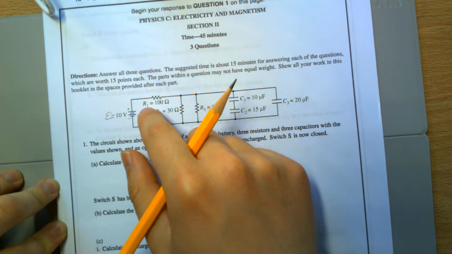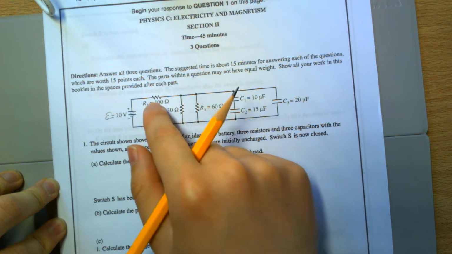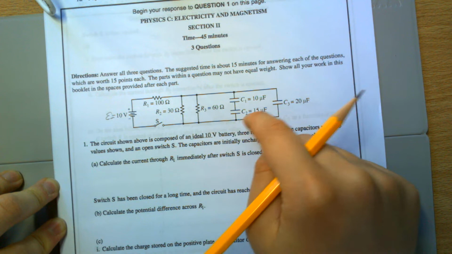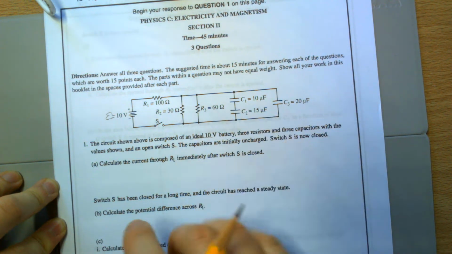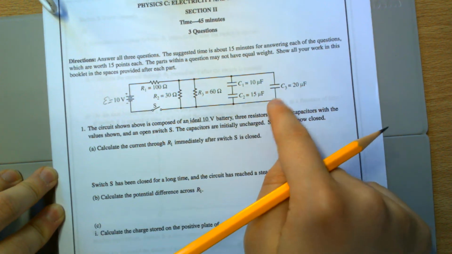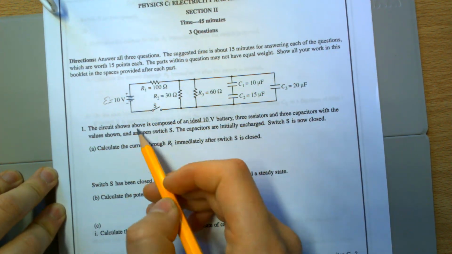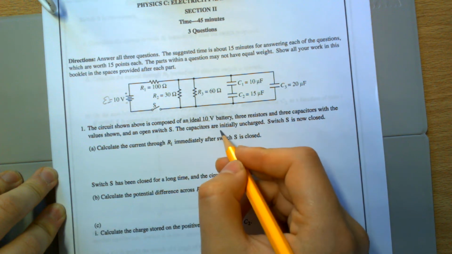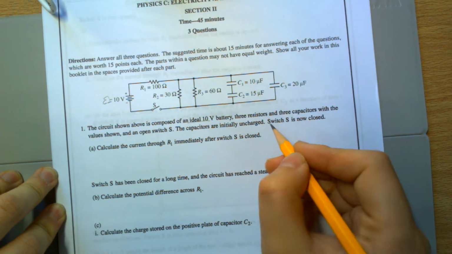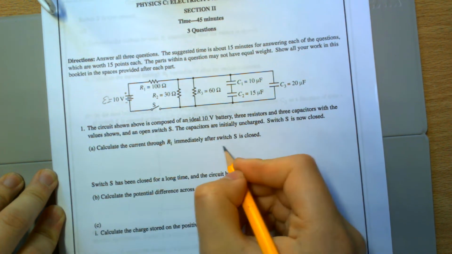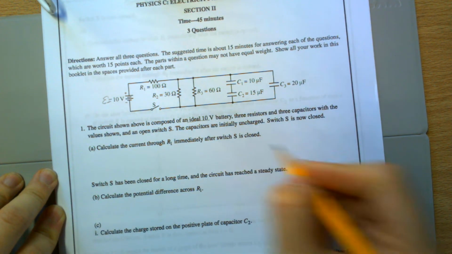We have three different resistors and three different capacitors. They all have different resistance or capacitance. There's an open switch S here, and the capacitors are initially charged. Now switch S is closed. So we need to calculate the current through R1 immediately after the switch is closed.